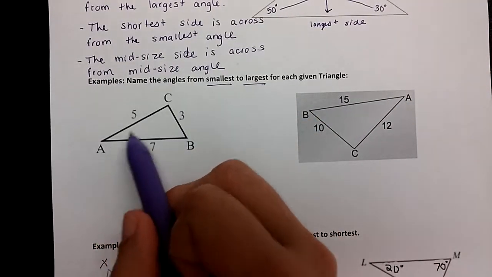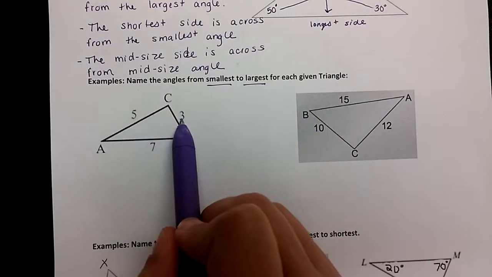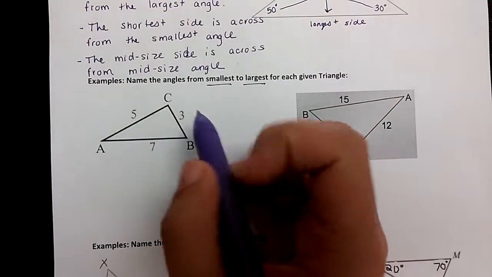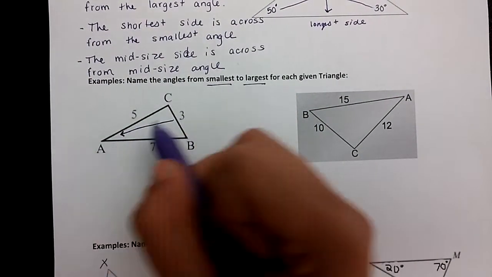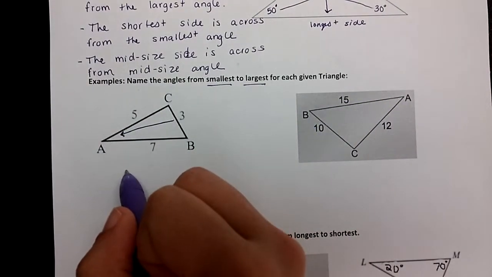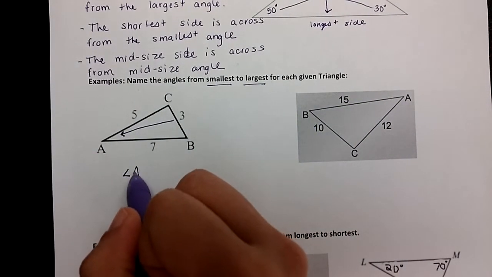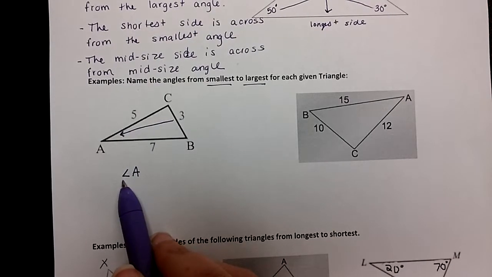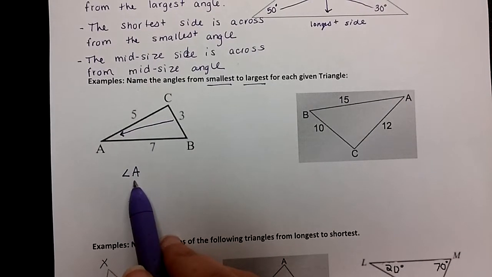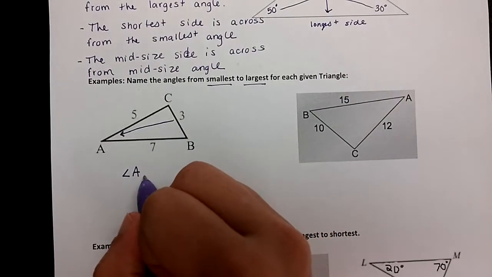So here, in this first example, I have sides of 5, 3, and 7. So the shortest side is 3, so directly across from that would be the smallest angle. So angle A would be the smallest. You have to write it this way. You have to put the angle symbol and then the capital letter A.